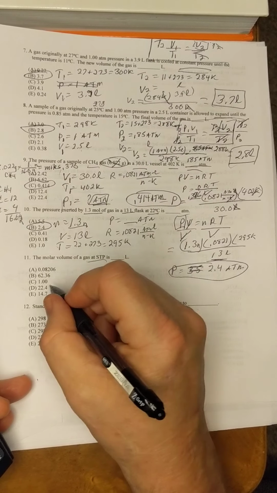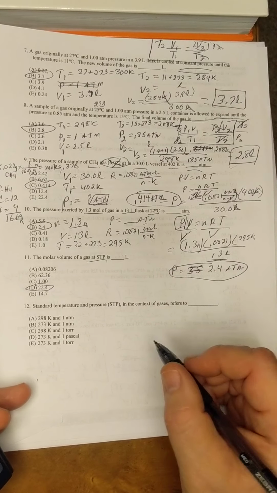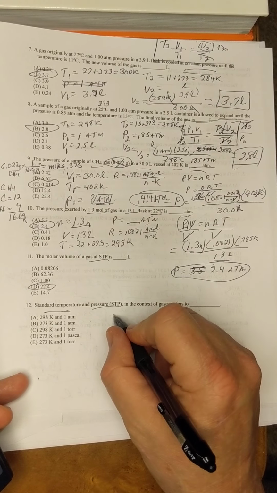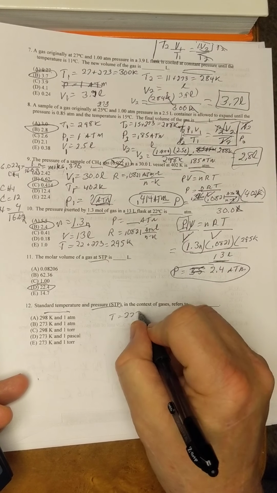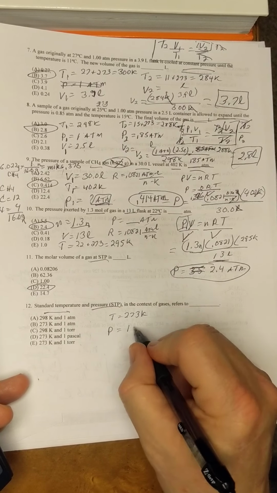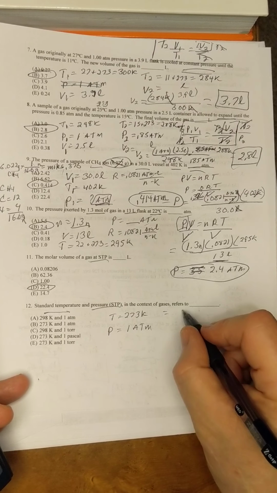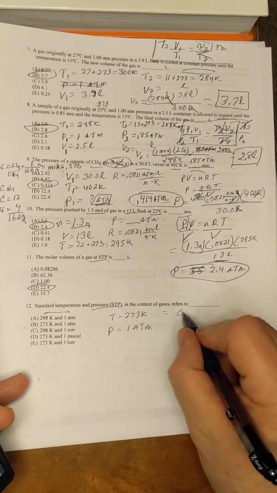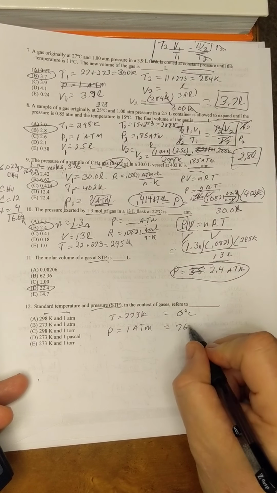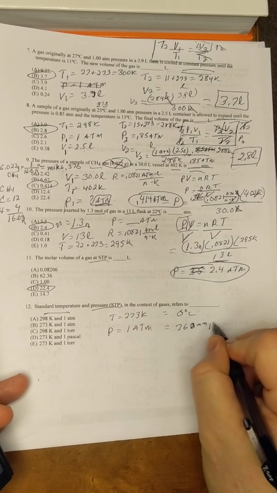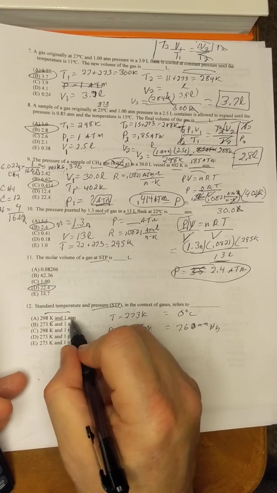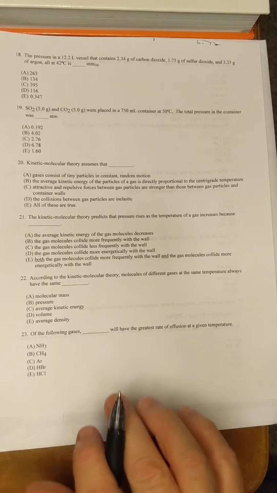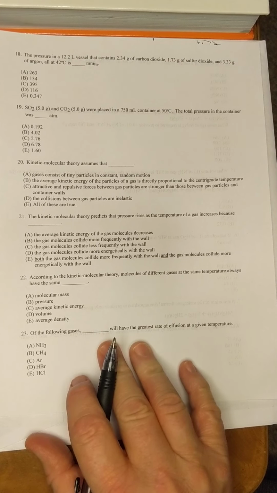Okay. What's the molar volume at STP? Everyone should know, 22.4. Standard temperature and pressure. Okay. We've been looking at this for a long time. Temp is always 273K. Pressure is 1 ATM. I could also look at that as being standard temperature is 0 degrees Celsius and 760 millimeters Hg. And so we got 273K and 1 ATM fits. Okay, good.